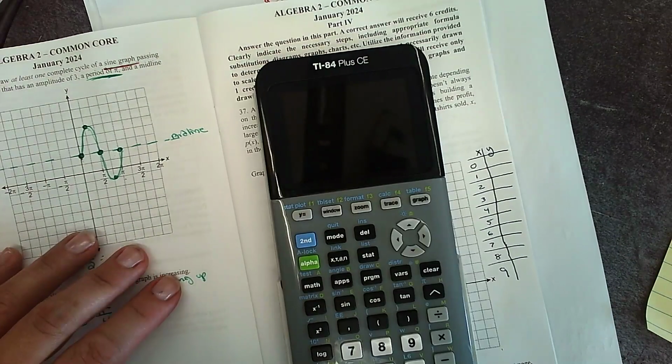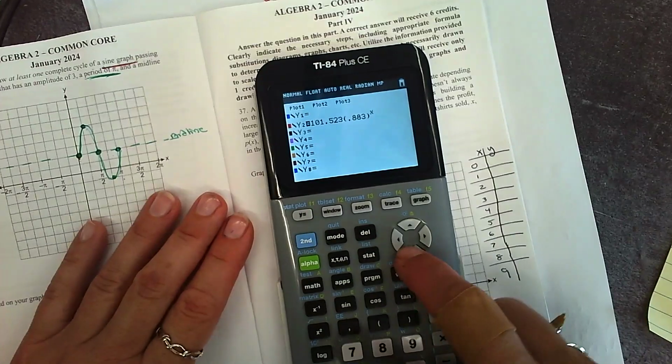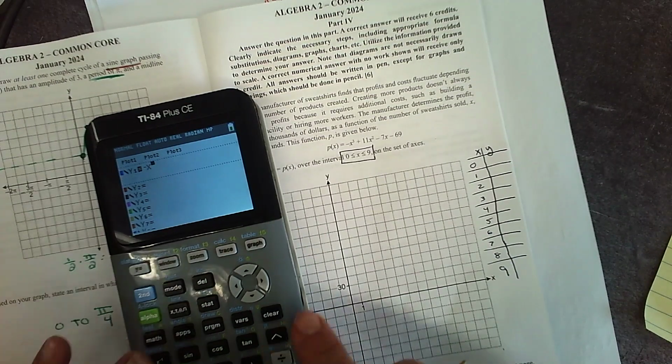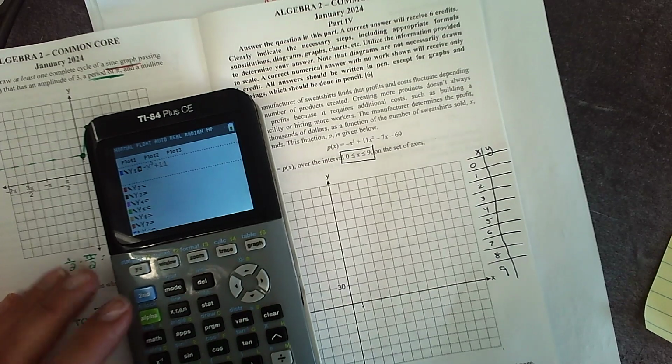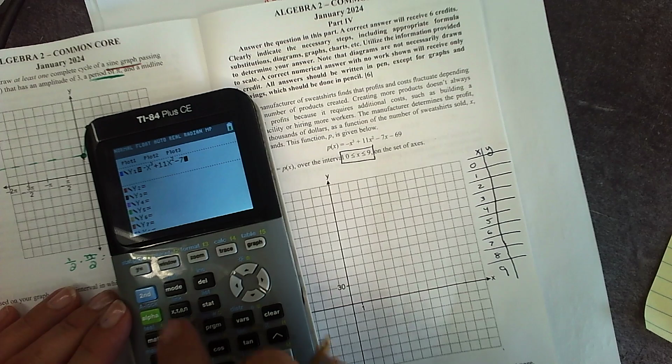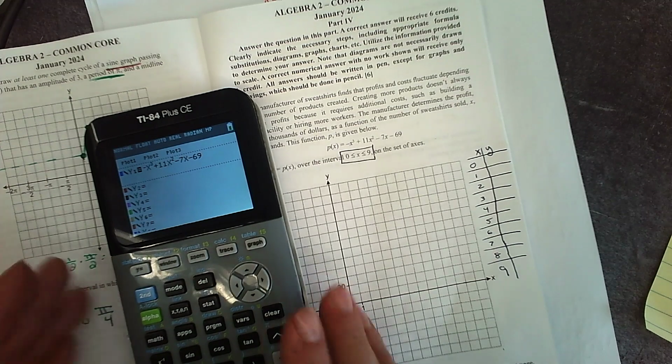Okay, so I go to my calculator. I'm going to go to y equals, and I'm going to type that in. So I got negative x cubed. Okay, so I type it in.